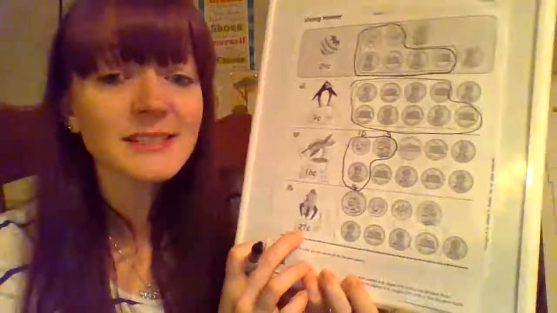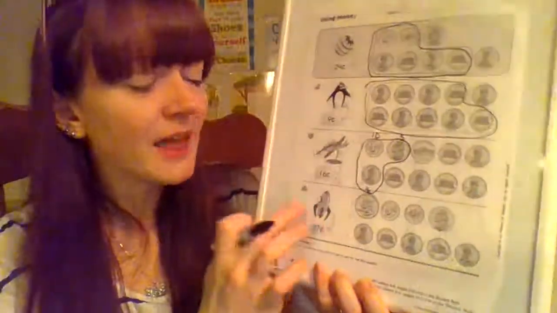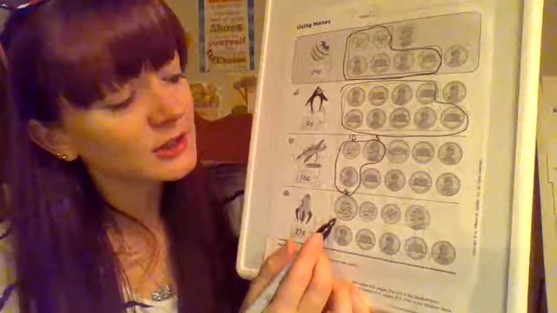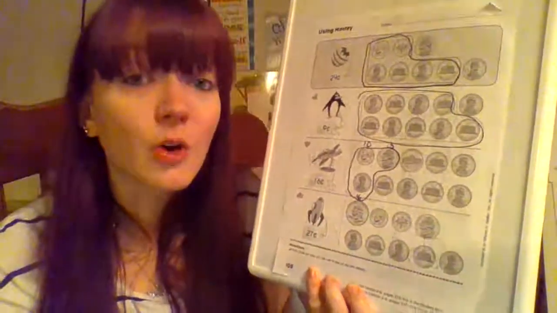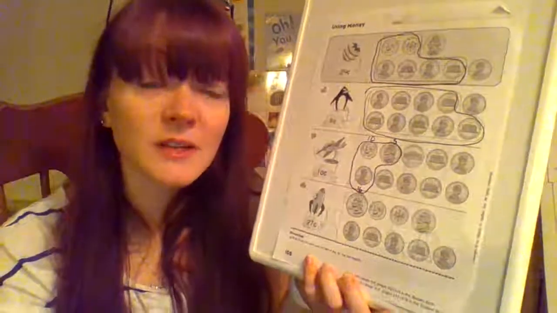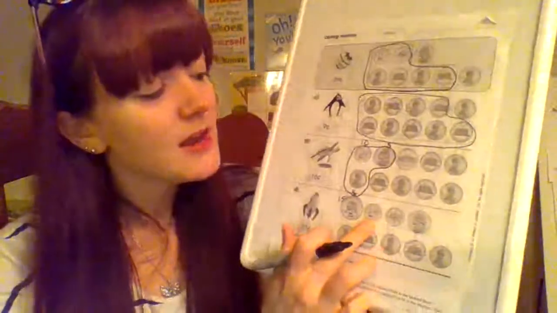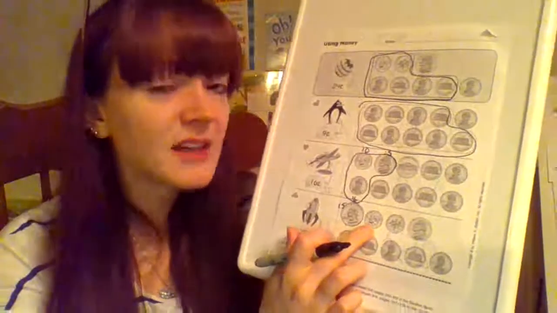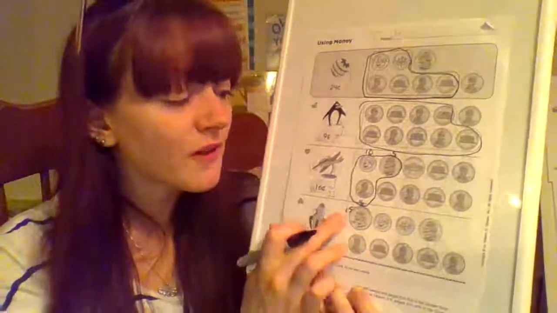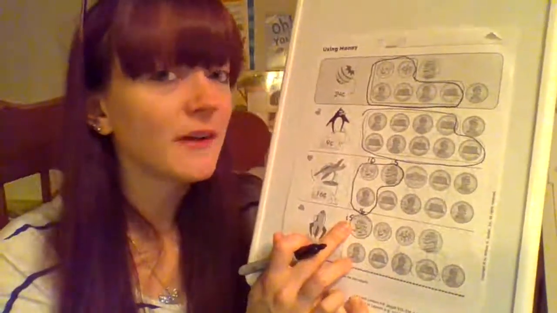We need 27 cents to buy this rocket ship. Let's look at the first coin. That's a quarter. A quarter is worth the most. It's worth 25. Do we have enough if we buy the rocket ship with just the quarter? No, but we should still use the quarter because it's worth the most. So that's worth 25. Next to it is a dime. A dime is worth 10. So if I went up by 10s from 25, that would be 35.